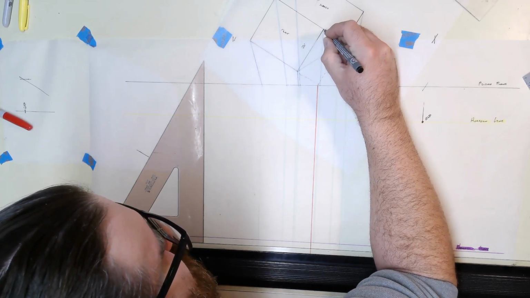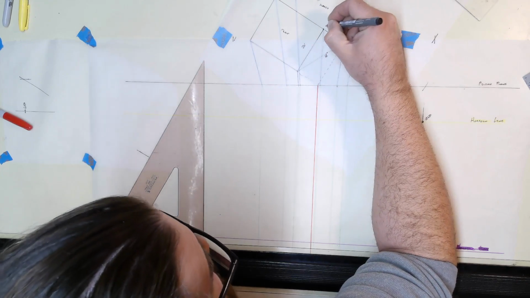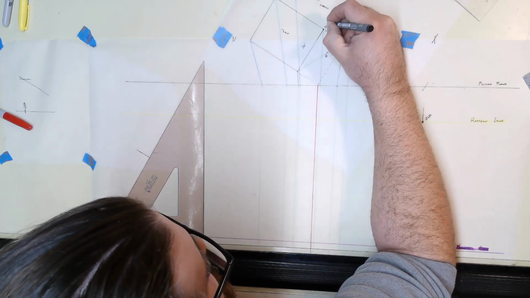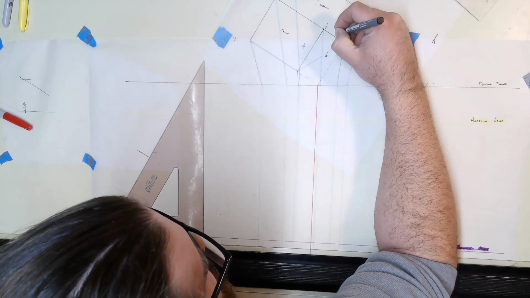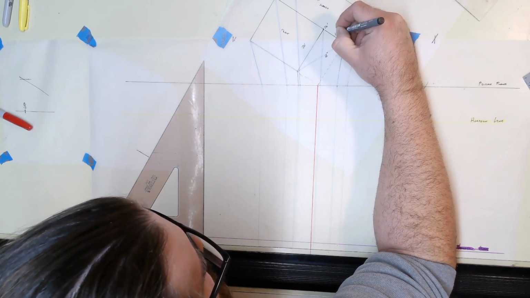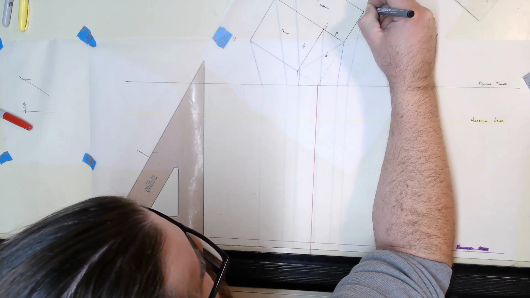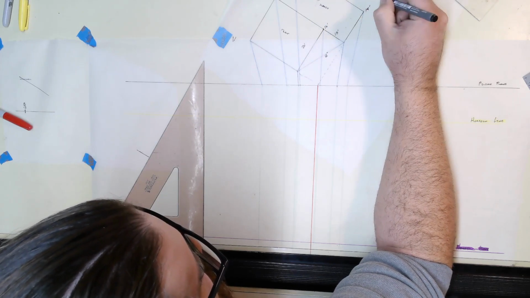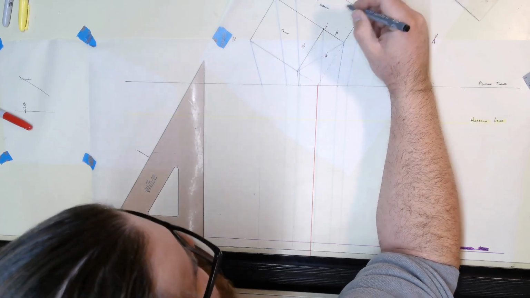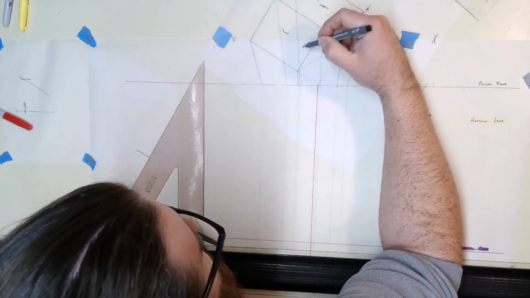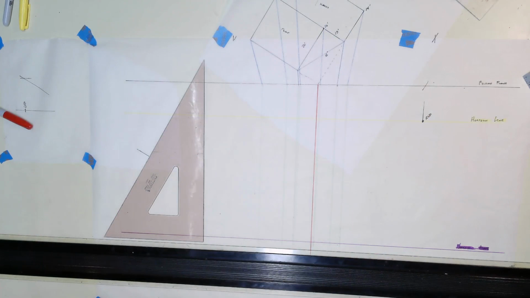This back corner will slope up to 16 feet, and the top of this one will be 18 feet, and then down here will be 14 feet. So it slopes down 4 feet, and this slopes up 4 feet, and that's a flat roof. So, okay.